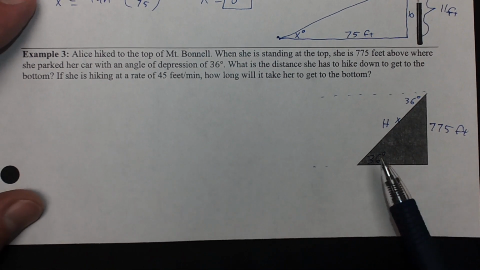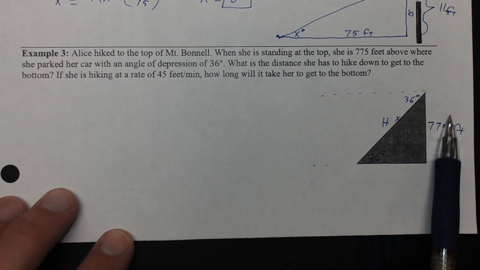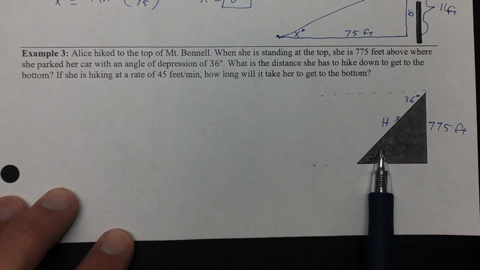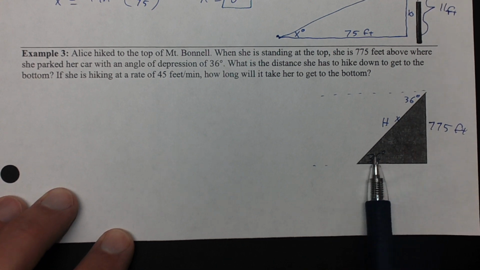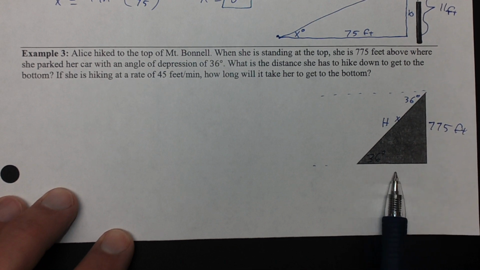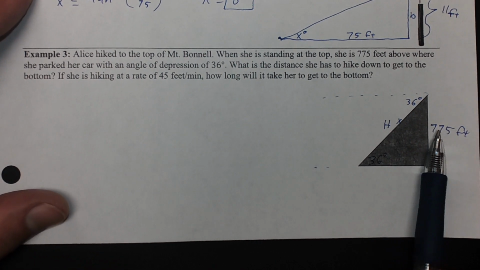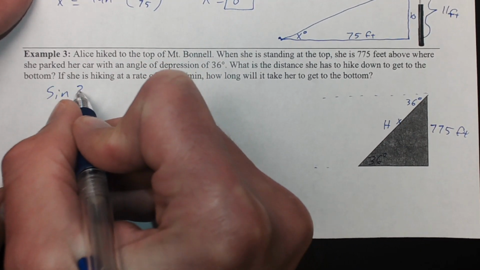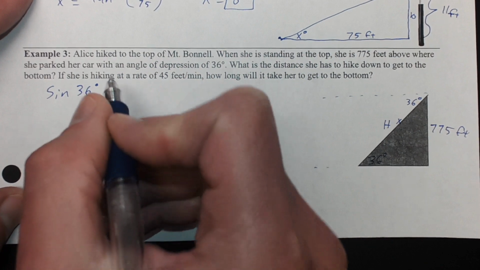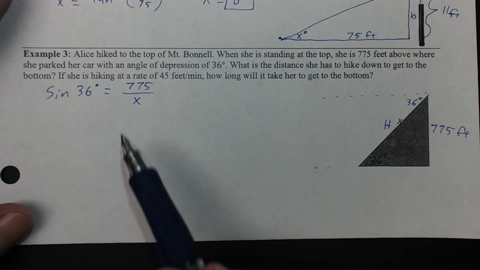So then what do we have? We want to use the angle inside of this triangle because that's how we use trigonometry. You have to have an angle inside the triangle, or you have to be looking for the angle inside of the triangle. So this angle here is 36. We have 775. That happens to be opposite. But notice this time we don't have the adjacent side. Instead, we're looking for the hypotenuse. So which trig function uses opposite and hypotenuse? That is the sine. The sine of what? The sine of our angle, 36 degrees, is equal to opposite, 775, over hypotenuse, which we're calling x.